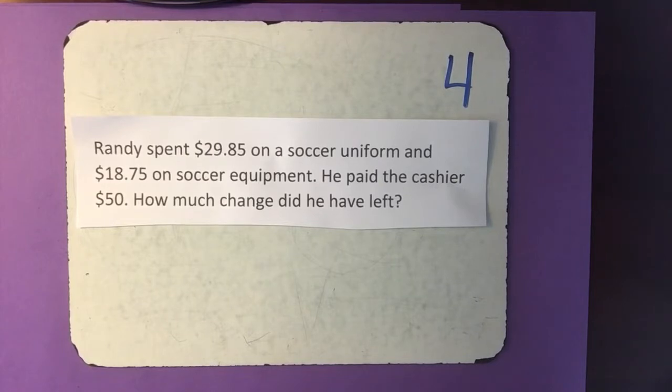So it says Randy spent $29.85 on a soccer uniform and $18.75 on soccer equipment. He paid the cashier $50. How much change did he have left?